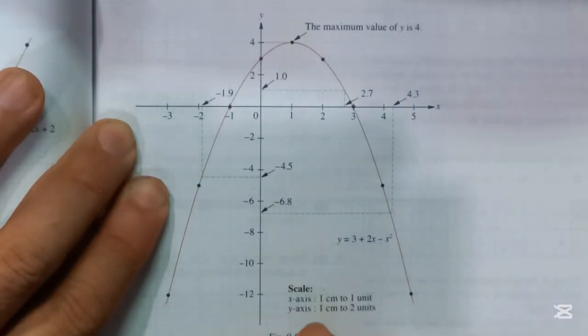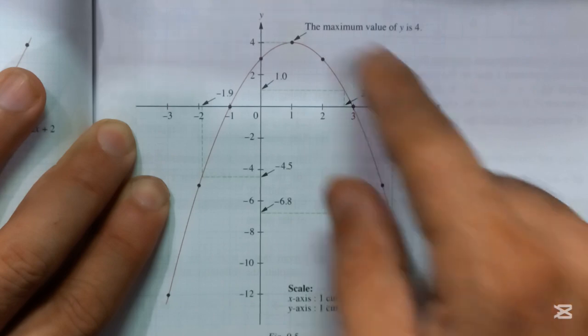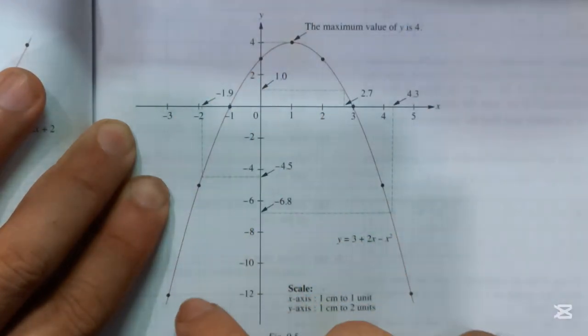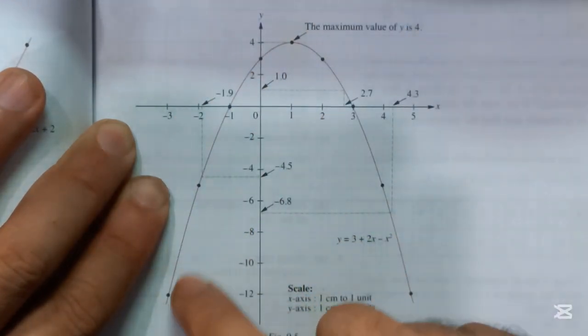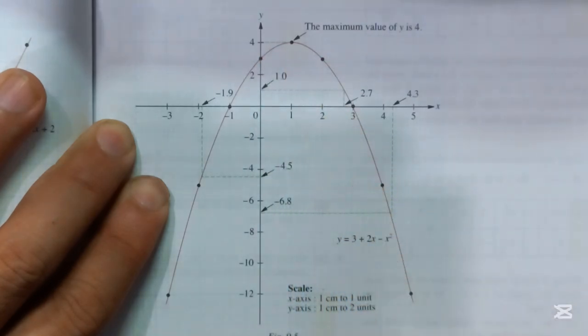We have chosen the scale for the x-axis as 1 centimeter to 1 unit, and for the y-axis 1 centimeter to 2 units. So first we will write the values on the y-axis and x-axis, and then the pairs of values will be plotted. So these are the pairs of the values: 1, 2, 3, 4, 5, 6, 7, 8, 9.